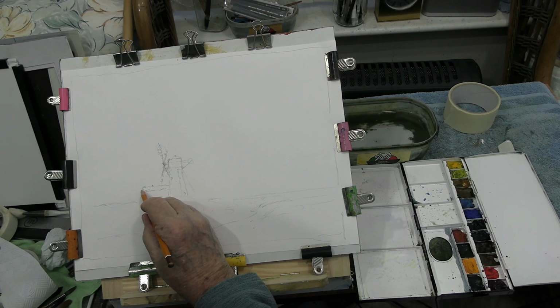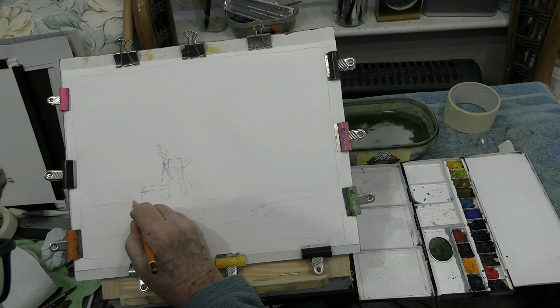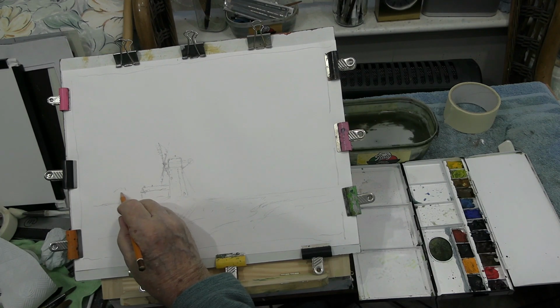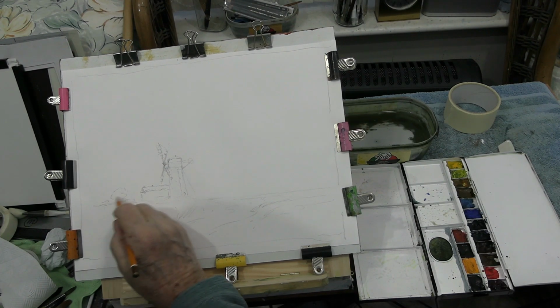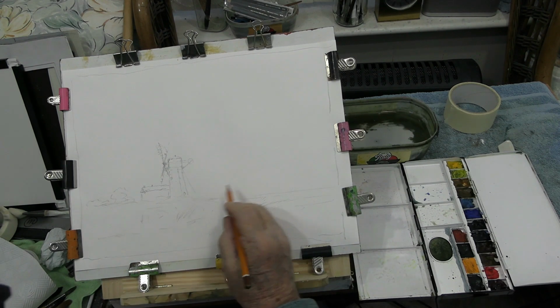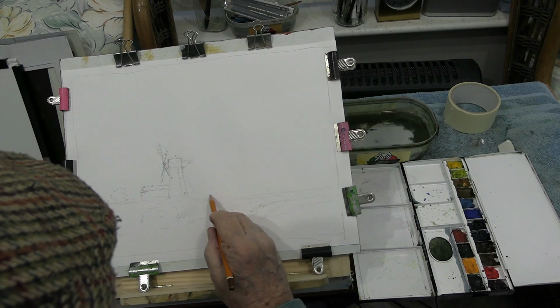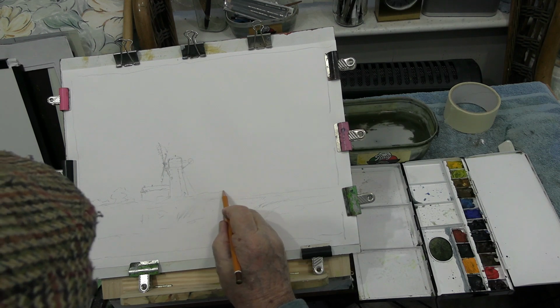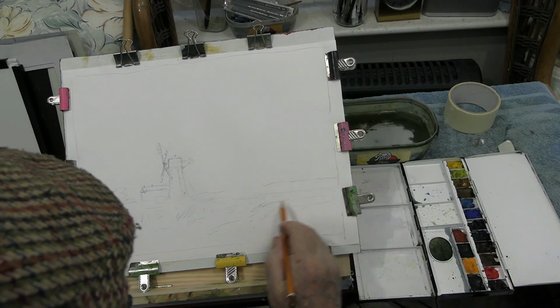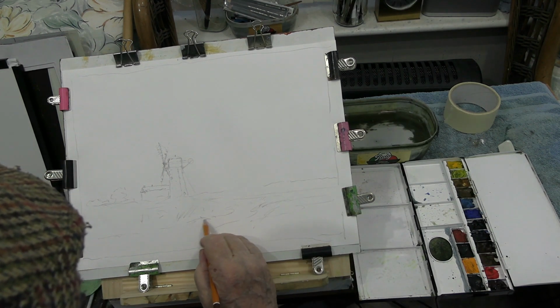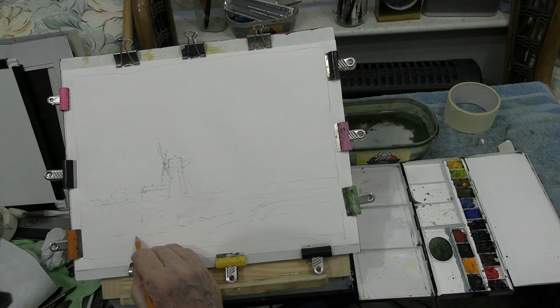We'll do that. And maybe another one there. Maybe you can have some gentle, small trees here. You can have a hill way over there. And that's your imagined drawing.